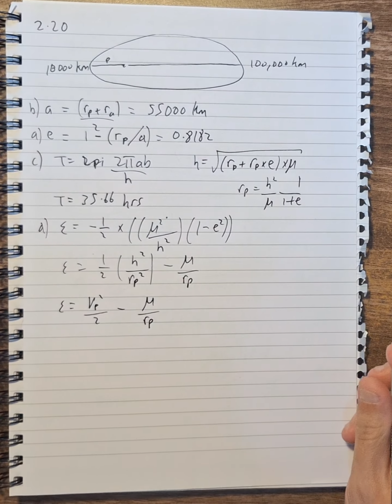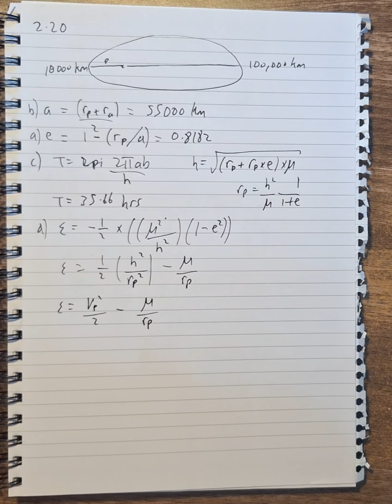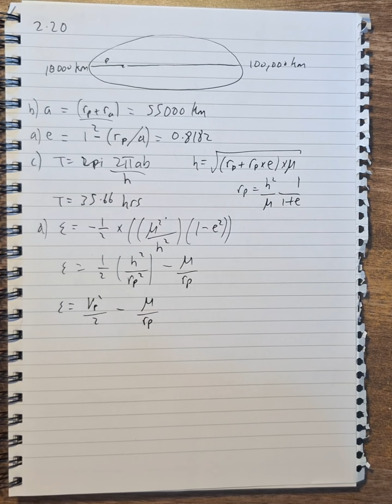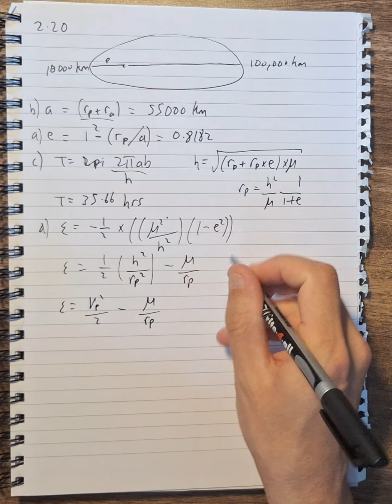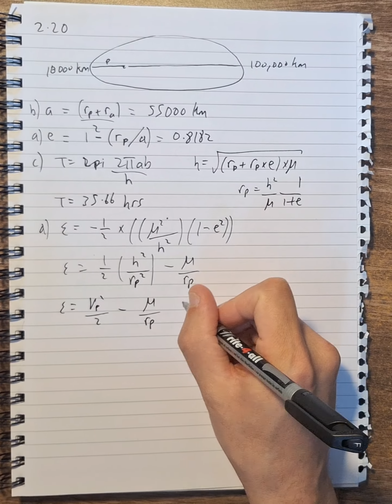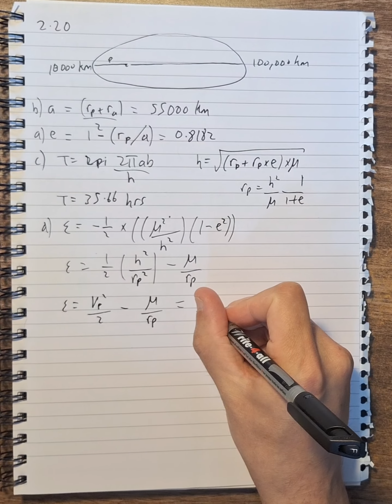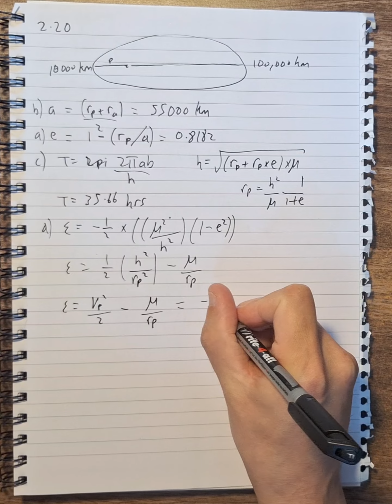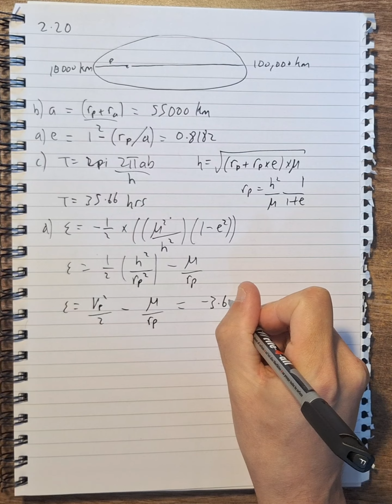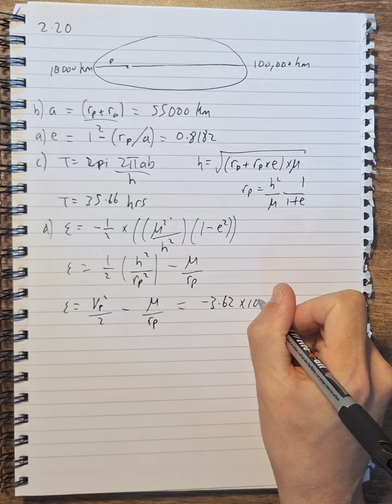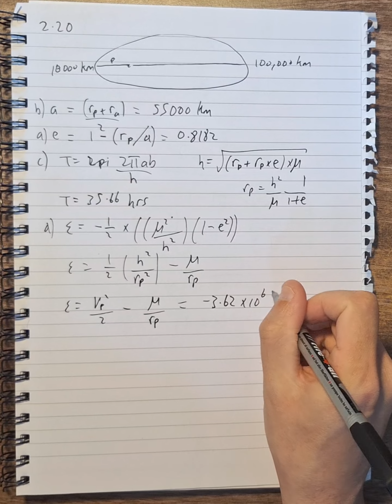So all of these can be used, they're all just variations of different equations that we have come across throughout the process, and they all equal minus 3.62 times 10 to the 6.